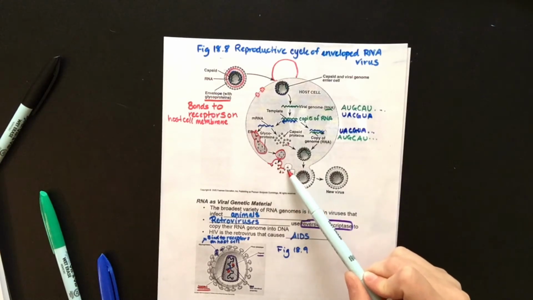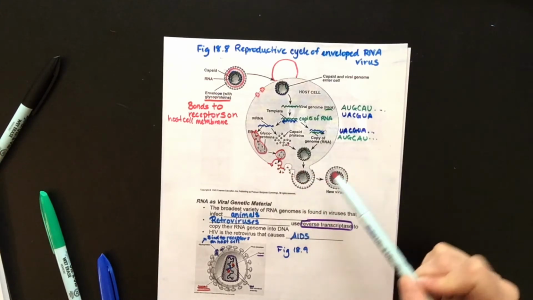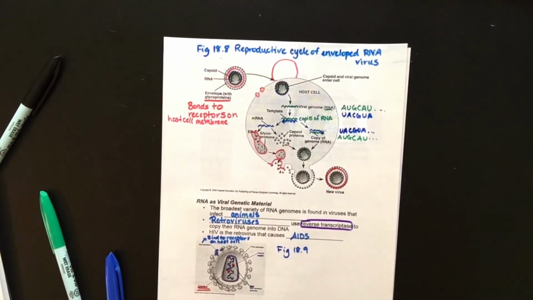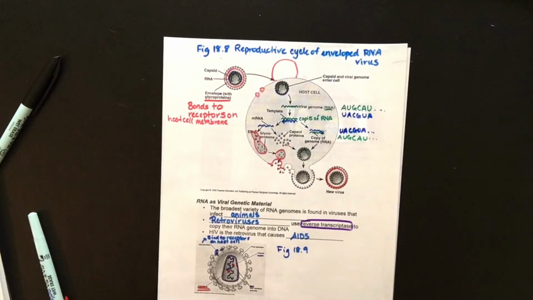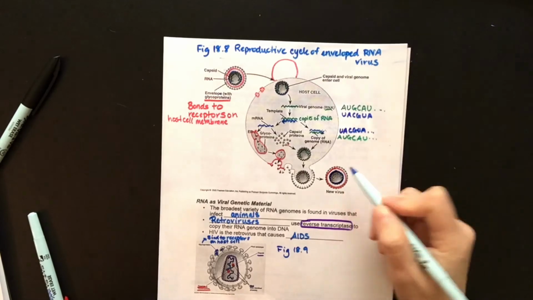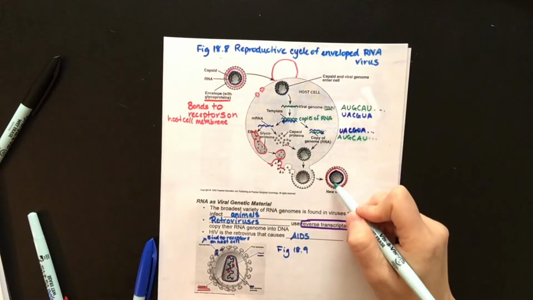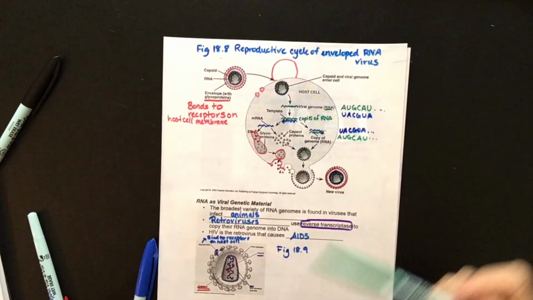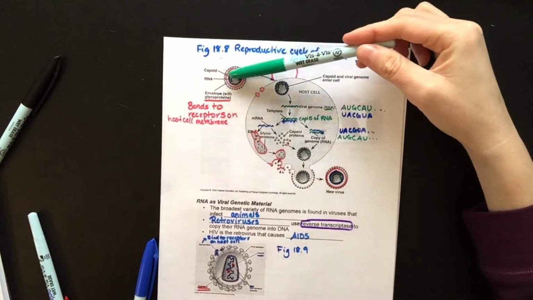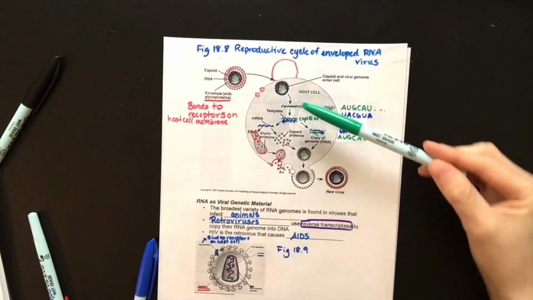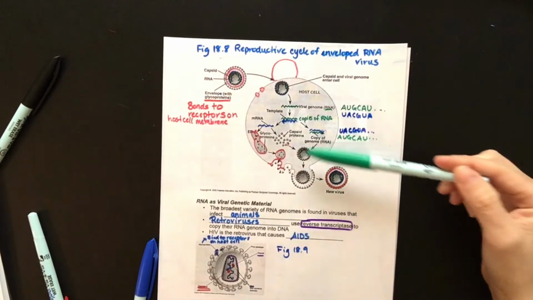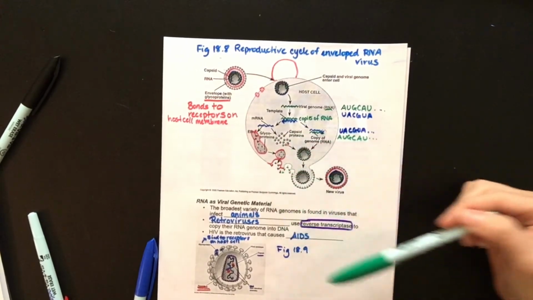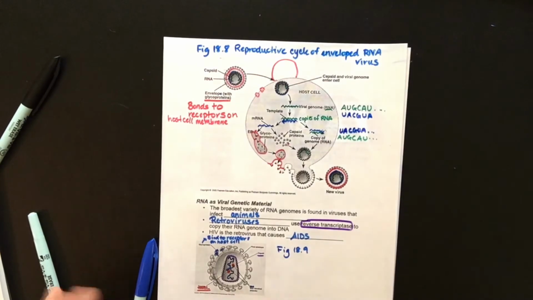But remember, the membrane now has these glycoproteins, and so now when it buds off, you have your membrane around with the glycoproteins. You have your capsid now, and you have your genetic material, which in this case is RNA. And so you have a brand new virus that looks exactly like that first virus right there, and it has used this cell to replicate. And so it can do this. They're showing you one virus coming off, but then they can make lots of viruses, and lots of viruses bud off, and you go from one to many, and that's how they replicate.